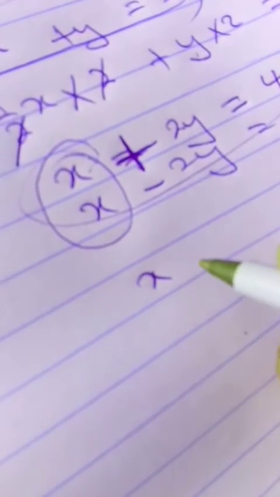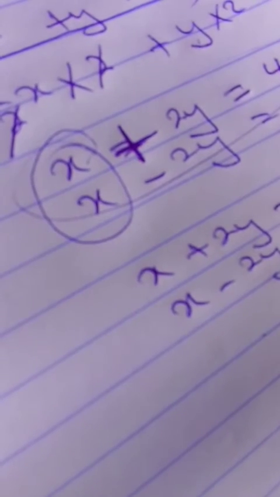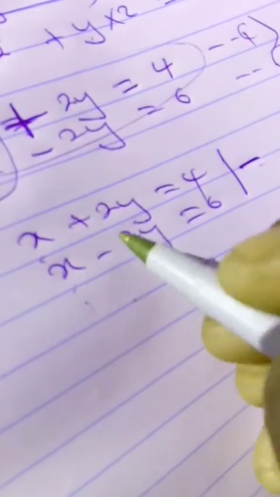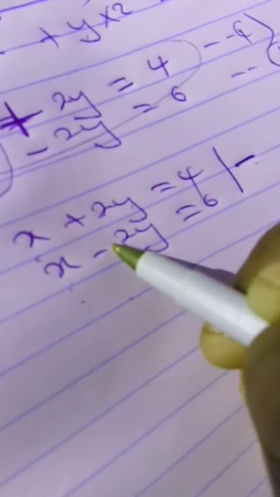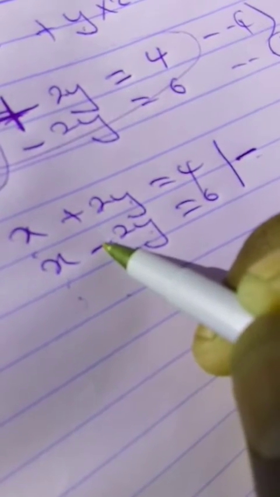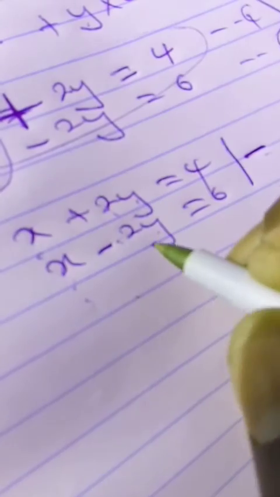So we have to eliminate x. How then to eliminate x? We are going to subtract x from x to get a 0. x plus 2y is equal to 4, x minus 2y is equal to 6. So we are going to subtract our second equation from the first equation. x minus x is a 0, no need to write it. 2y minus minus 2y: a minus followed by a minus becomes a positive. So it's 2y plus 2y.